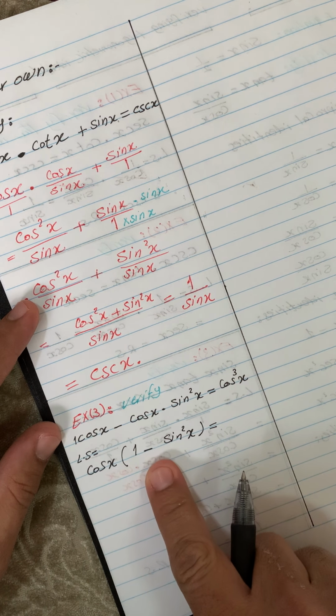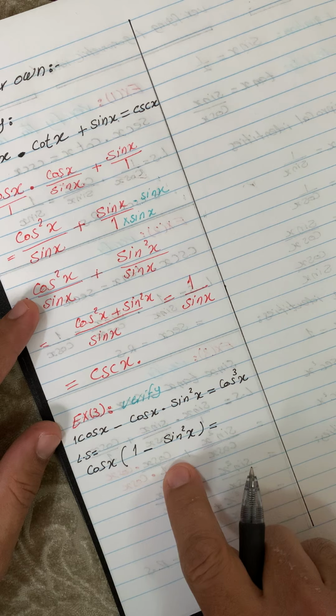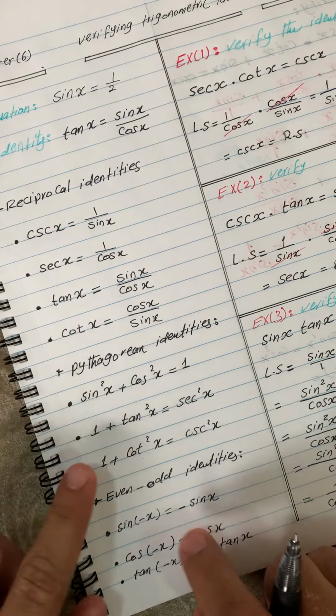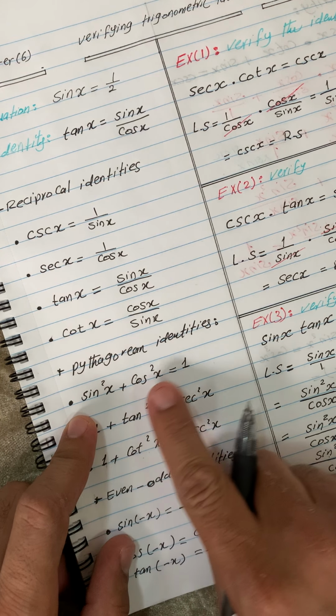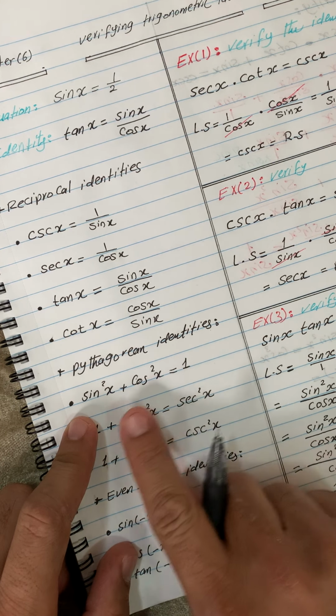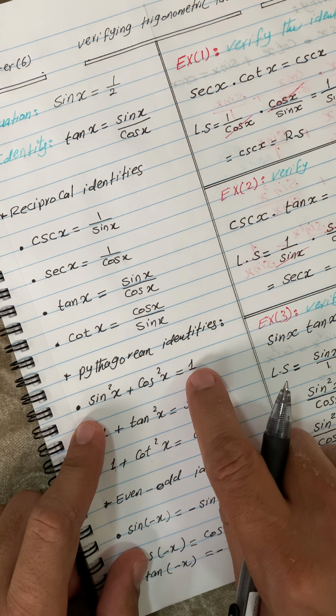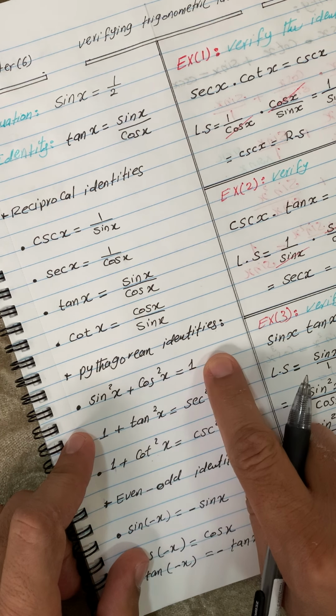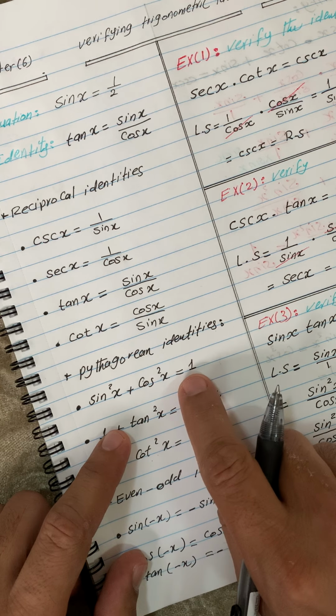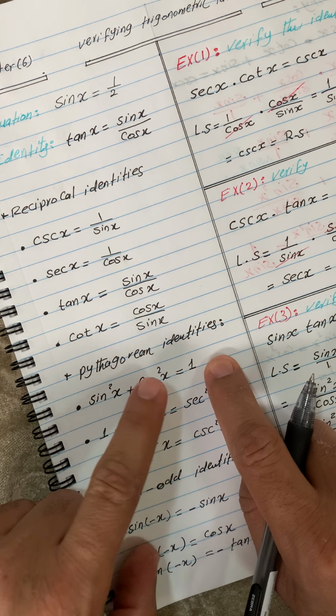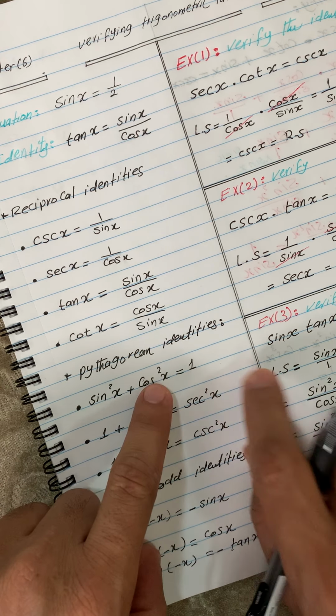Who can deduce 1 minus sine square from this identity? From sine square plus cosine square equals 1. If I want to move sine square to the right side, we get here 1 minus sine square, it becomes what? Cosine square.